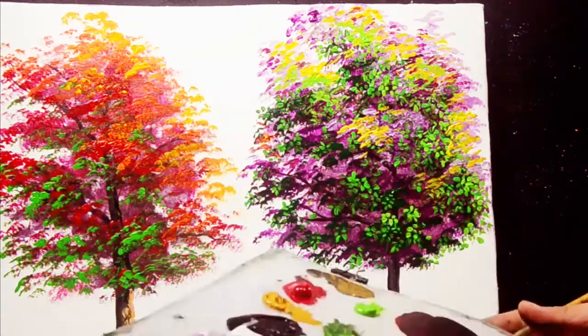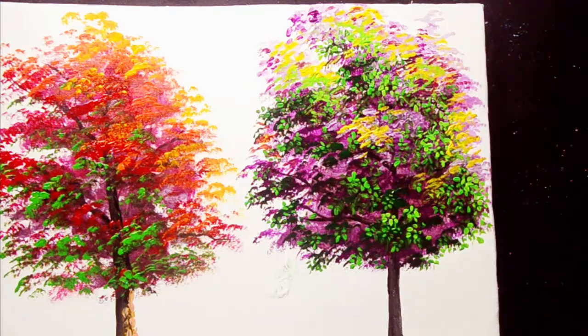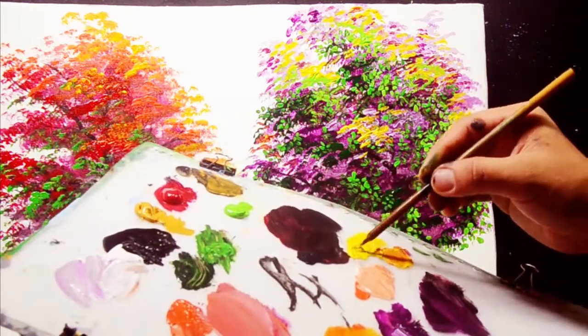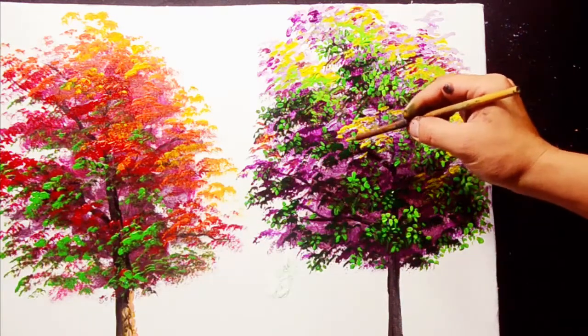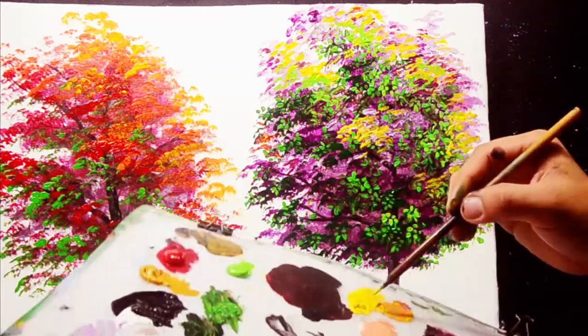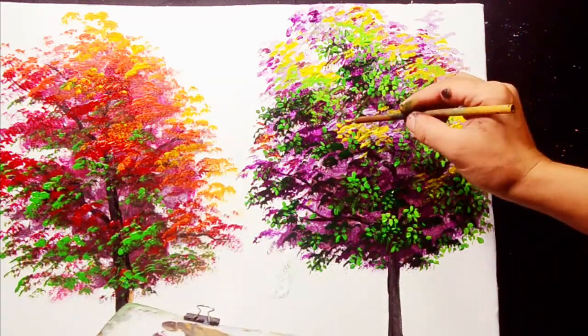To give detail also to the yellow color, I'm gonna add the medium yellow with the same strokes earlier that I created. Just do like this here. Just follow or observe my brush strokes.